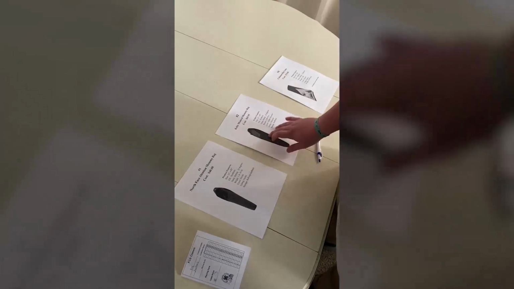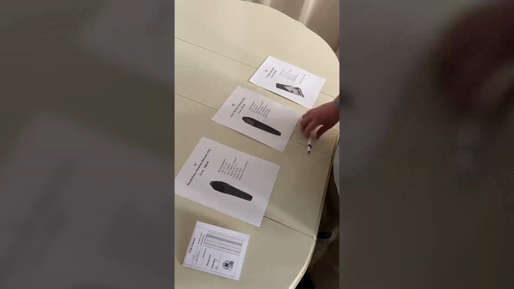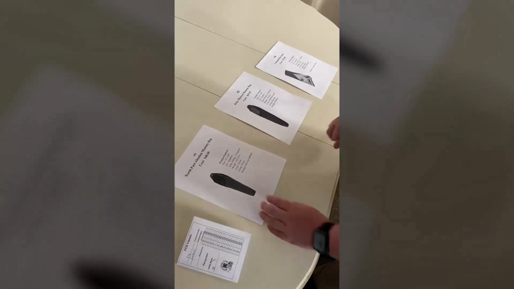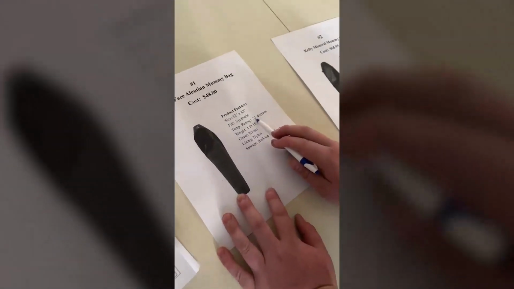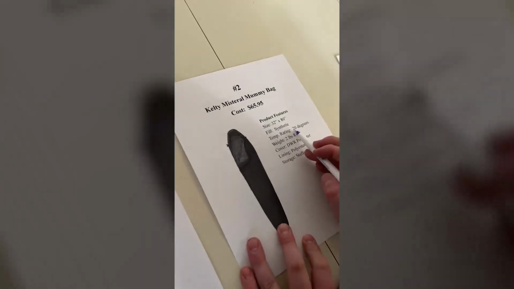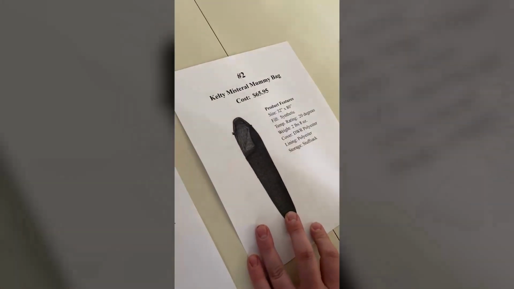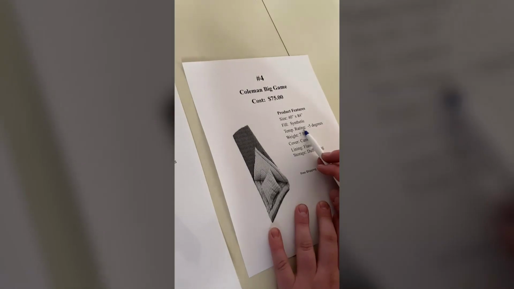You will have 3 items. You'll go through each one, you'll read it, you'll analyze it. So this one is 55 degrees. That's not what we want. We need it below 30. This is what we do want. It goes down to below 30. This one is -5. That's the best temperature rating.